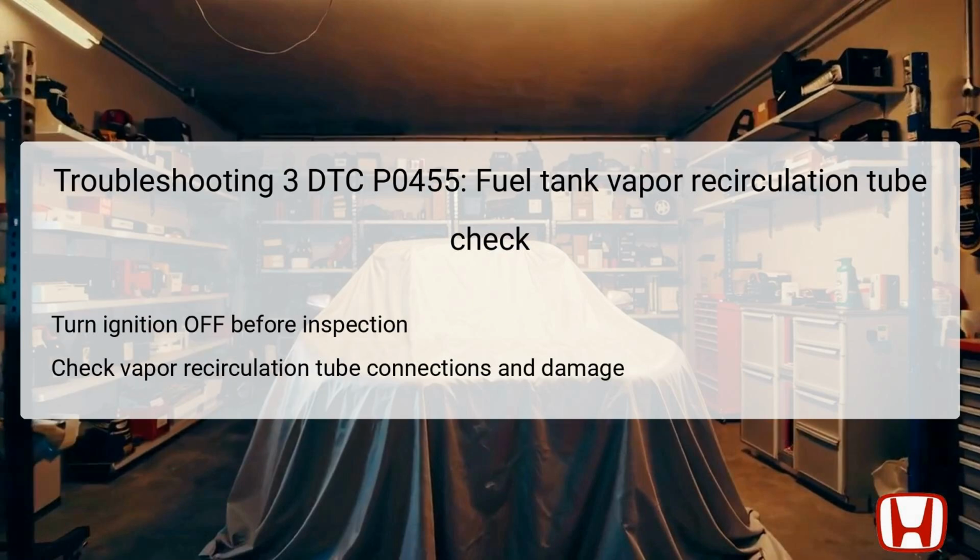This step involves inspecting the fuel tank vapor recirculation tube, which routes fuel vapors from the tank to the engine for combustion. Make sure the ignition is turned off to safely access the components. Visually examine the tube for poor connections, cracks, or damage that could cause leaks. The vapor recirculation tube plays a crucial role in controlling vapors and maintaining system integrity.